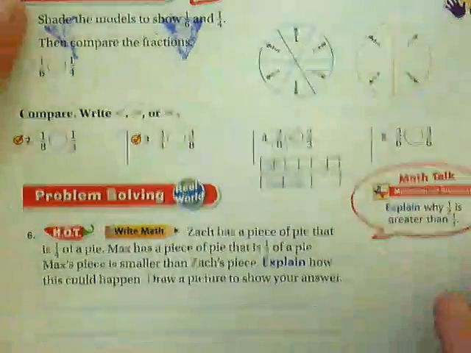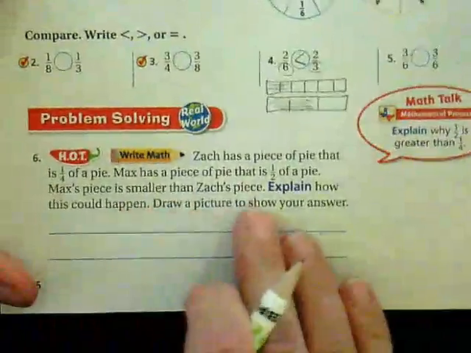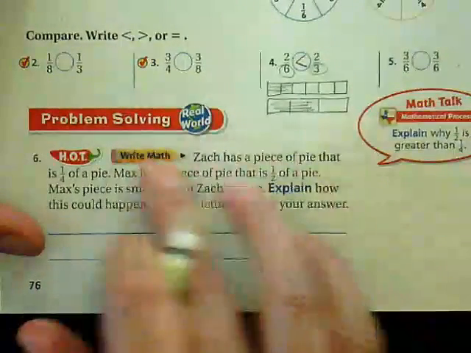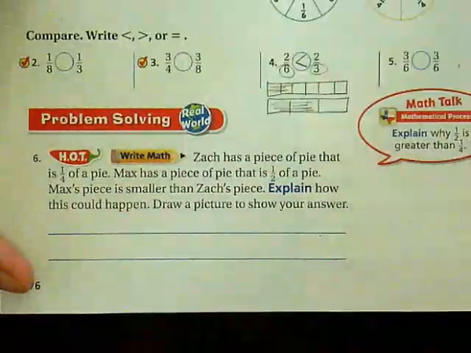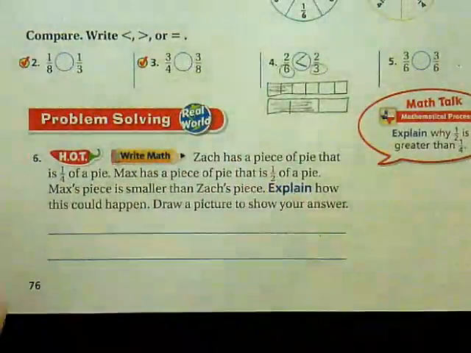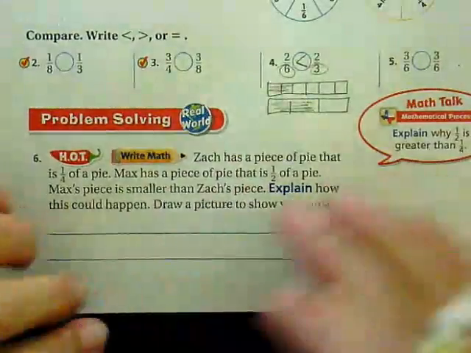Okay? And then on the bottom, it's asking you to draw a picture to show your answer. And you're also explaining what happened here with Zach and Max. Okay? So, draw the picture, explain what happened. Then check your work.